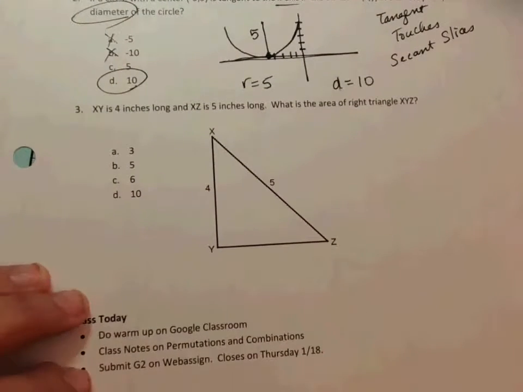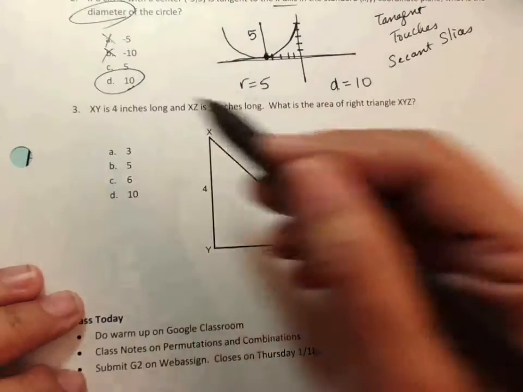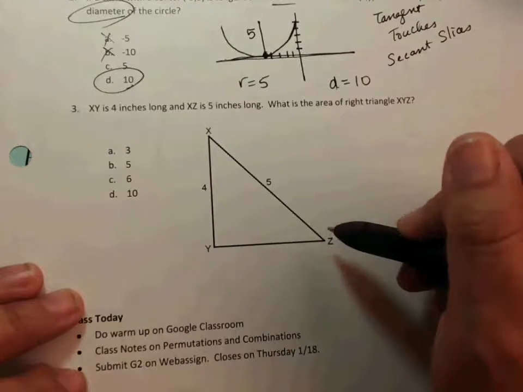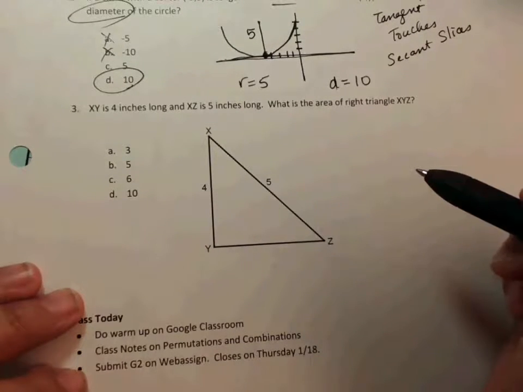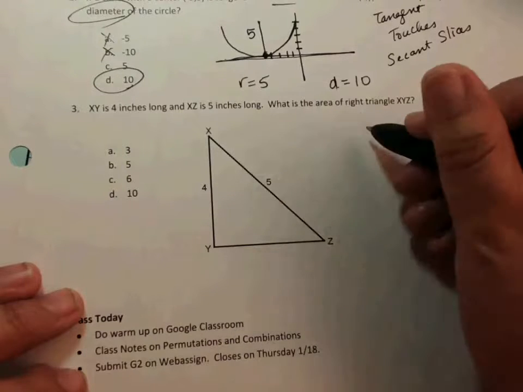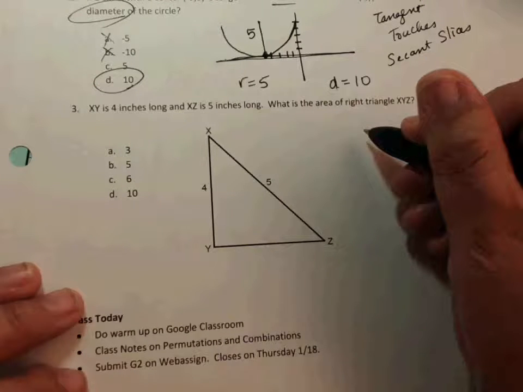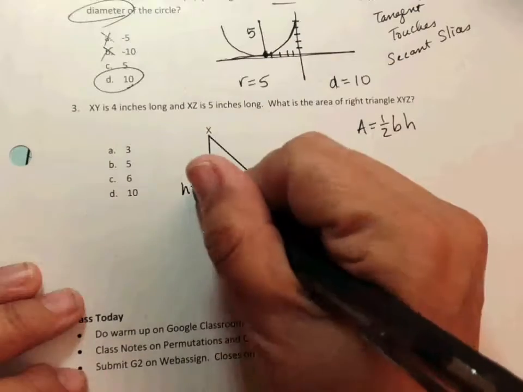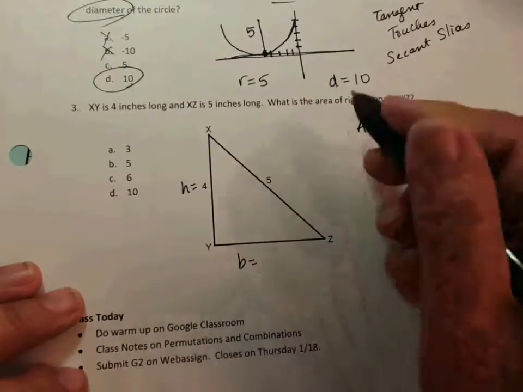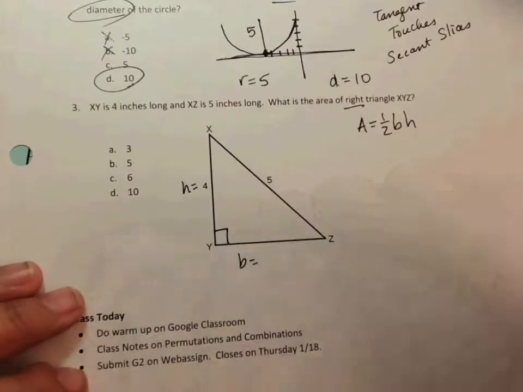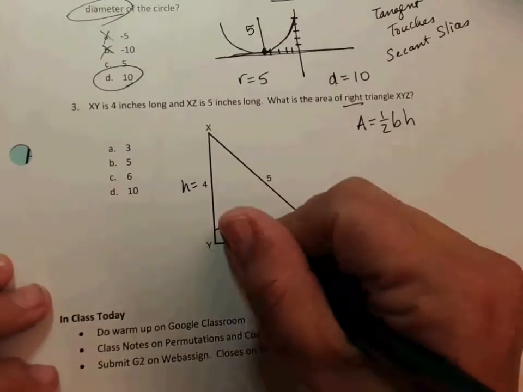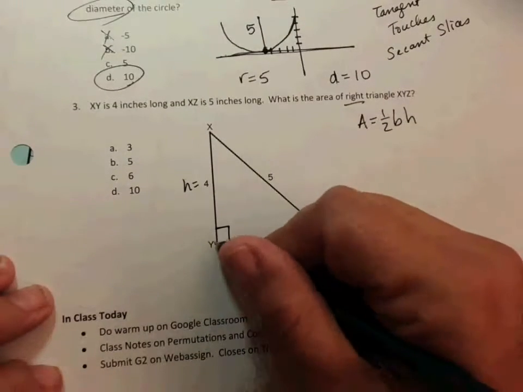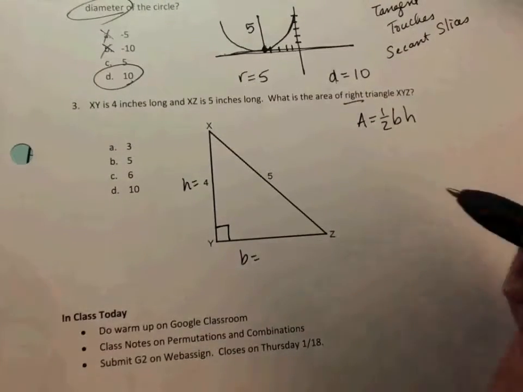Okay, last but not least, xy is 4 inches long, and z is 5 inches long. What is the area of the right triangle xyz? Well, I know that area is base times height, right? My height is 4. What is my base? By the way, they do say it's a right triangle, so we know that's a right angle, all right? And they drew it this way, so we're pretty hoping that that's the right angle and not one of the other two, so that seems reasonable.